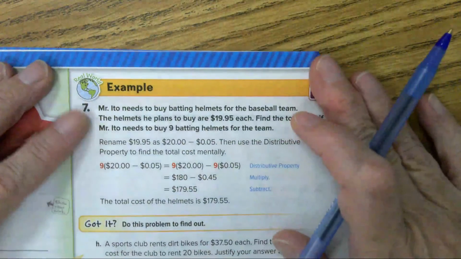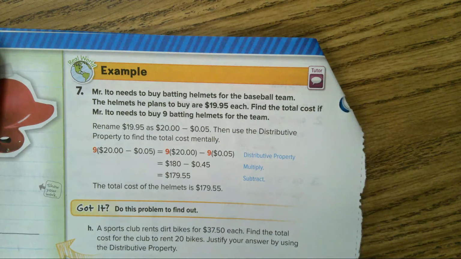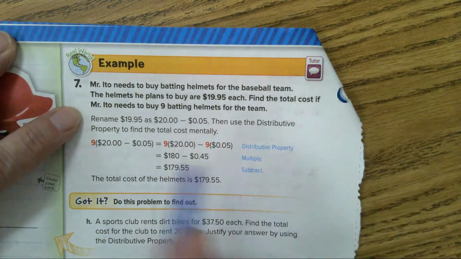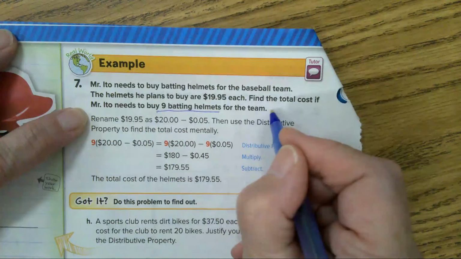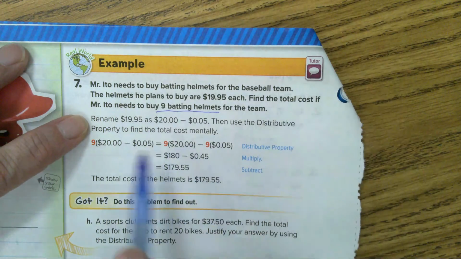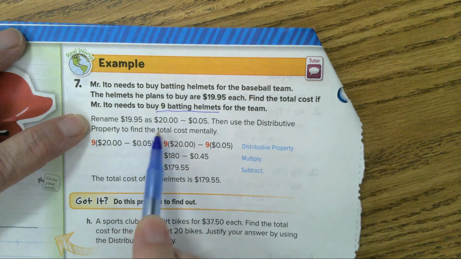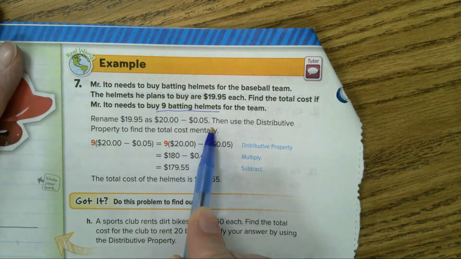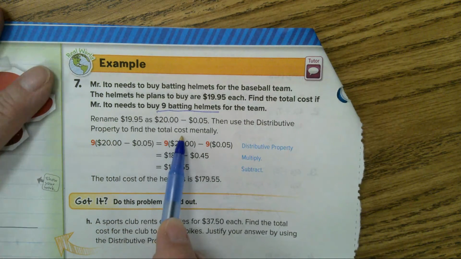Mr. Ito needs to buy batting helmets for the baseball team. The helmets he needs to buy are $19.95 each. Find the total cost if Mr. Ito needs to buy 9 batting helmets for the team. Well, it says let's just rename $19.95 to $20 minus 5 cents. So this is one of those things they do mentally sometimes. Then use the distributive property to find the total cost mentally.